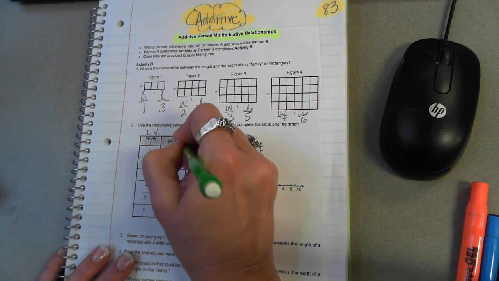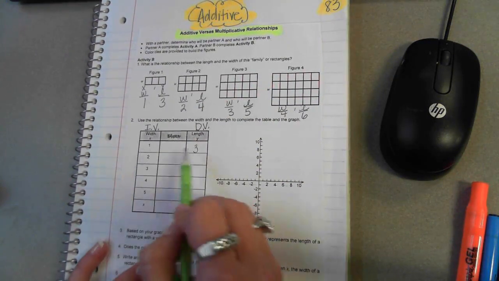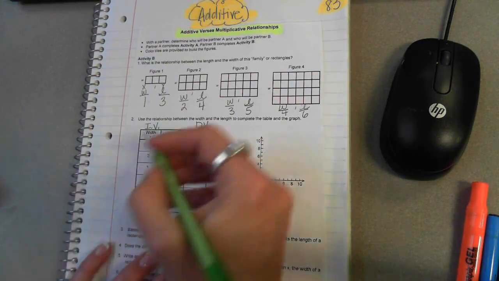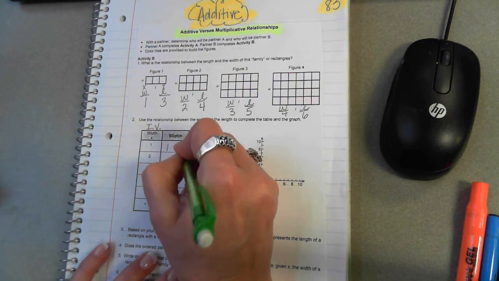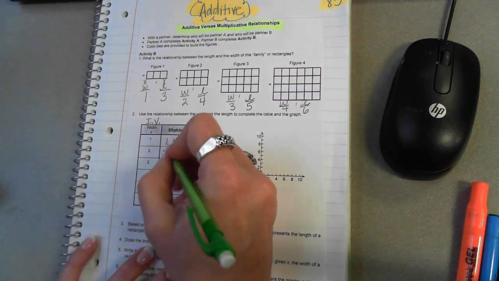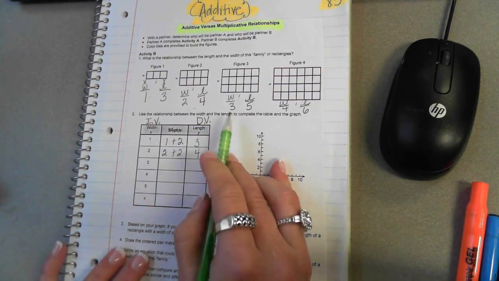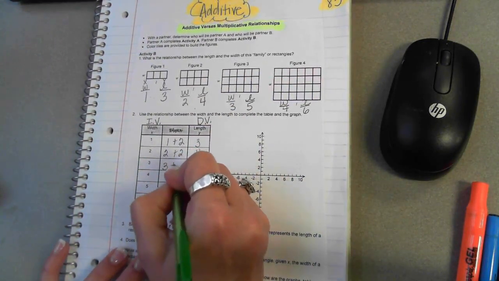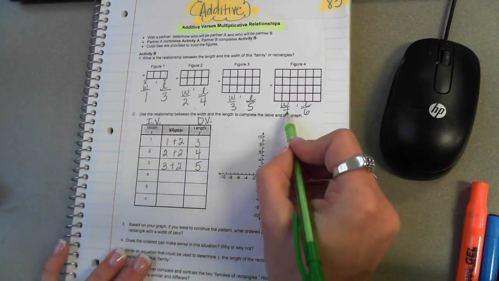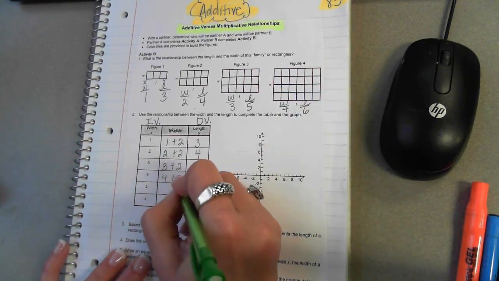Go ahead and scratch out where it says sketch. We're not going to draw it again. We're just going to write what we did to the 1 to get to the 3. So the 1, which is your width, increased by 2 in order to get to 3. The second rectangle, we increased by 2 again to get to the 4. The third rectangle, we increased by 2 again to get to the 5. And the fourth rectangle, we increased by 2 to get to 6.